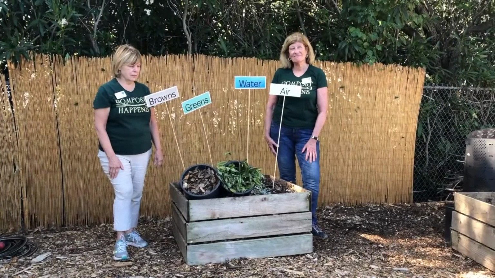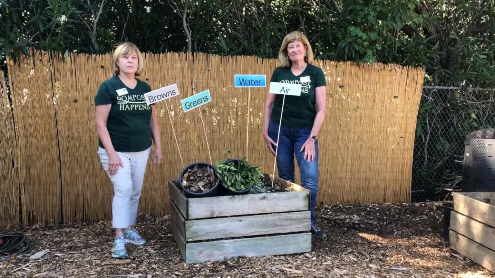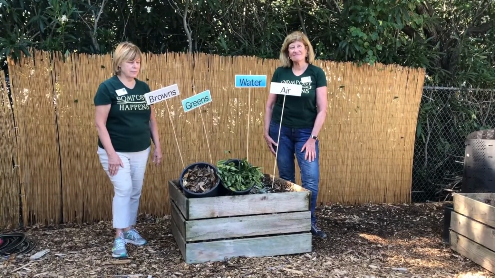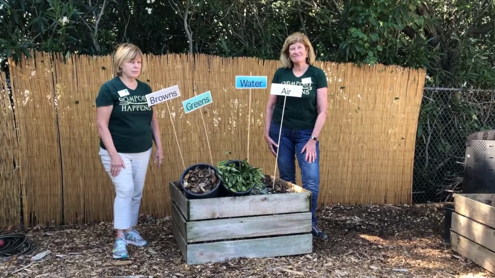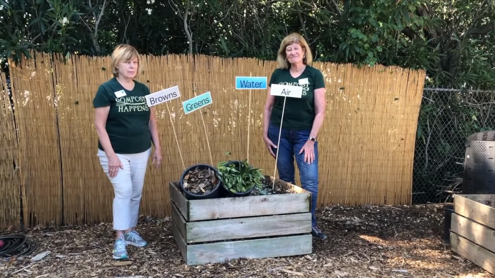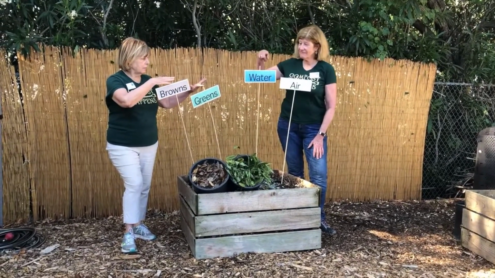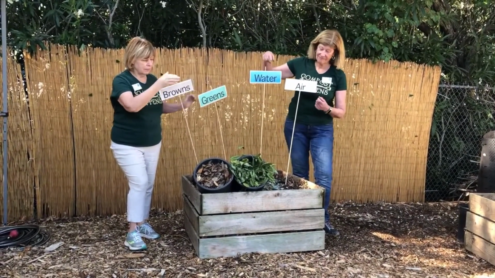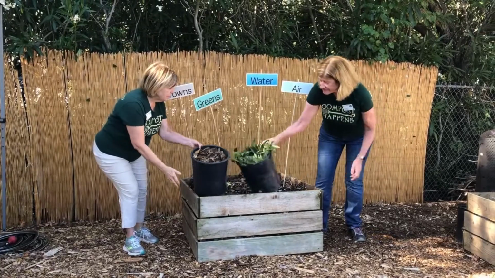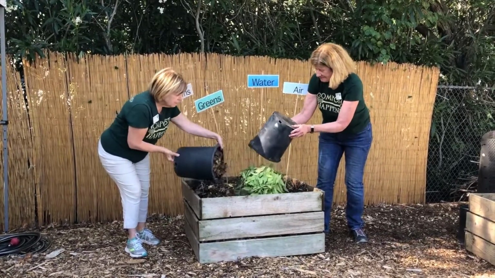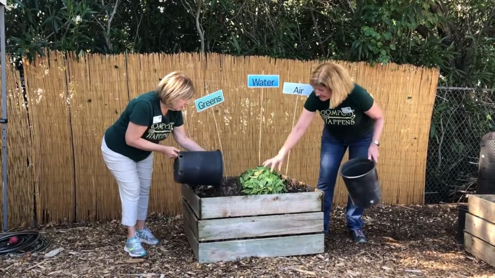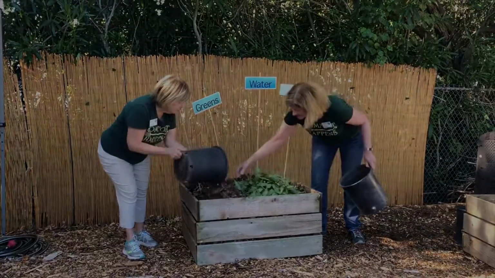A compost pile is an ideal environment for bacteria and fungi to break down our organic matter. This process occurs naturally in nature with browns, greens, water, and air. And by controlling the conditions in our pile, we can speed up the process and decide how fast we want to compost.